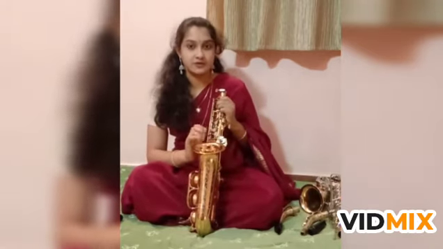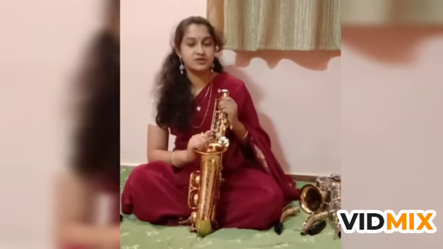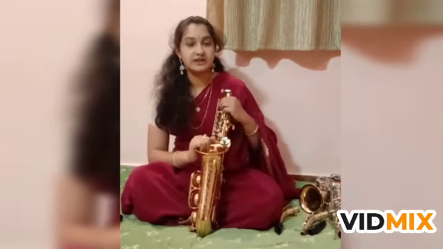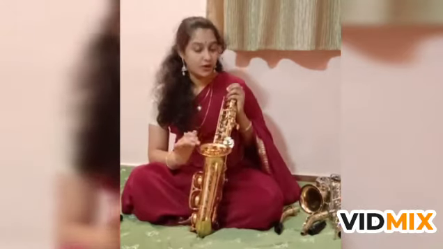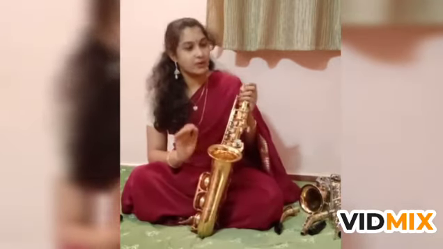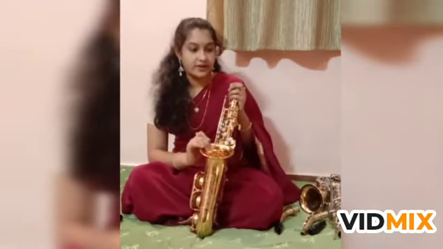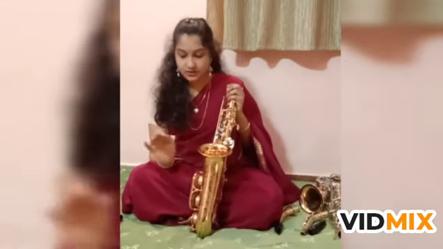Moving on, let us see saxophone family. Originally, saxophone family was a big family which had 14 different varieties of saxophones. Presently, we have 6 different types of saxophones, namely soprano saxophone, alto saxophone, tenor saxophone, baritone saxophone and bass saxophone.